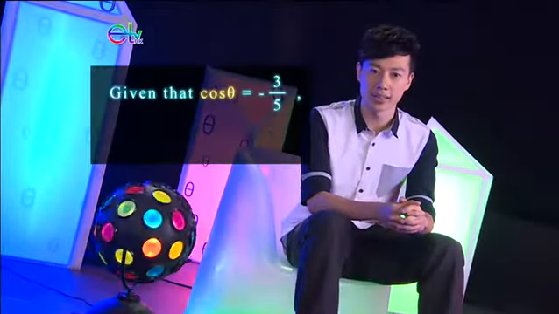Since cosine theta is negative, it may lie in the second or third quadrant. The same goes for angle theta. When solving this problem of trigonometric ratios of any angle, results in both the second and third quadrant are considered.